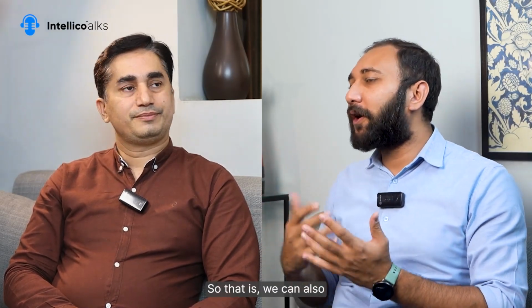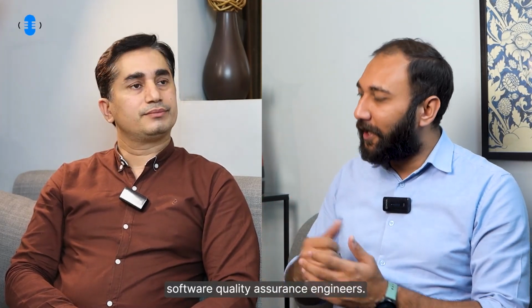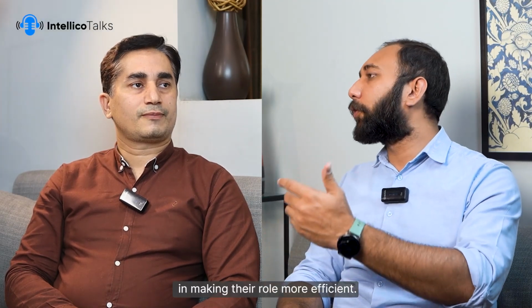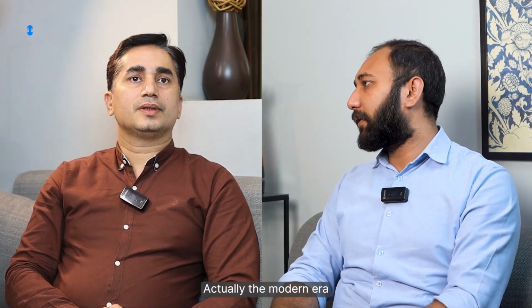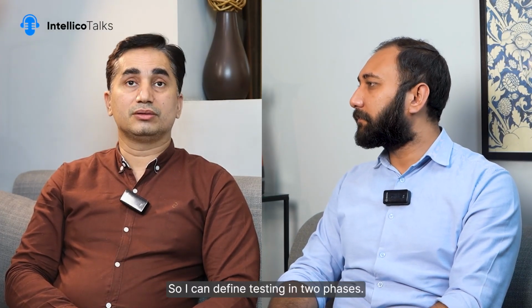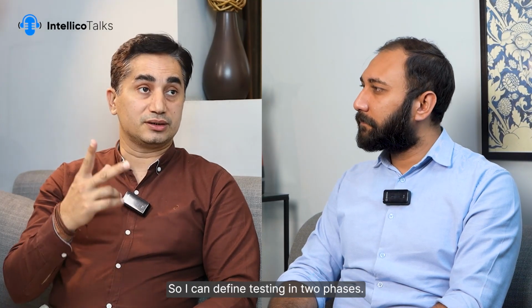We can also call this step the QA tester, software quality assurance engineers. So please define how AI is helping QA testers and QA engineers in making their role more efficient. Actually, the modern era is all about automation. It's not about manual or functional testing. I can define testing in two phases. First is unit testing, and the second one is functional or business testing.